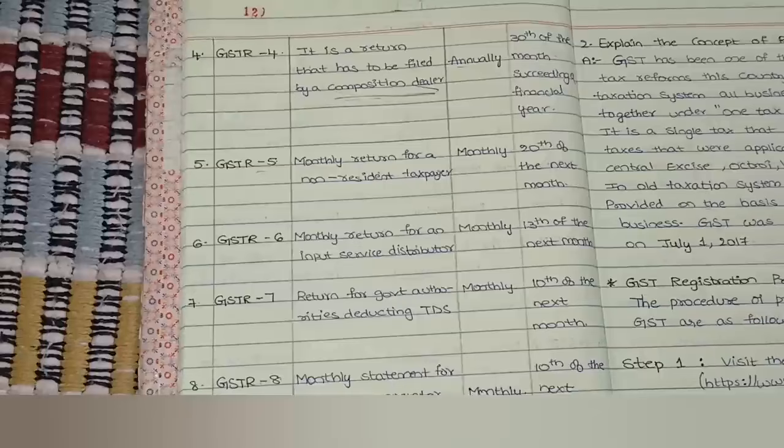Whose income is less than 1.5 crores annually. For example, A is earning an income of 10 crores per year, and B is earning 1 crore rupees per year. So GST, what does GST do? It will give compensation to B, because his income is less compared to A, no?